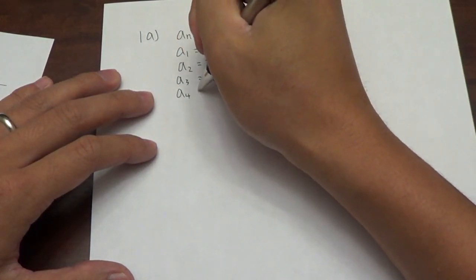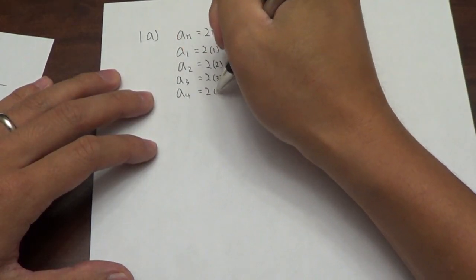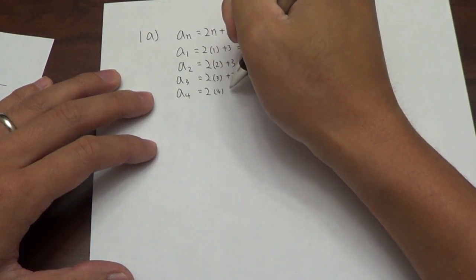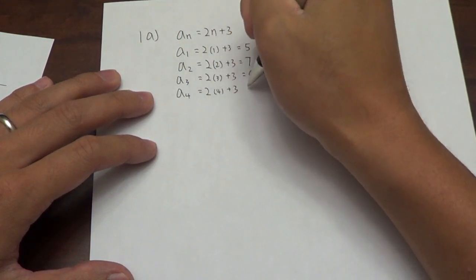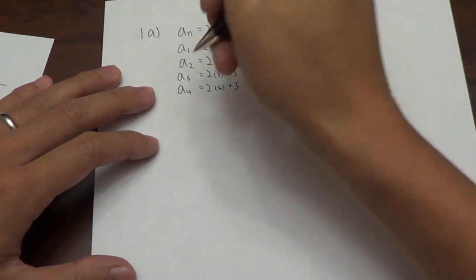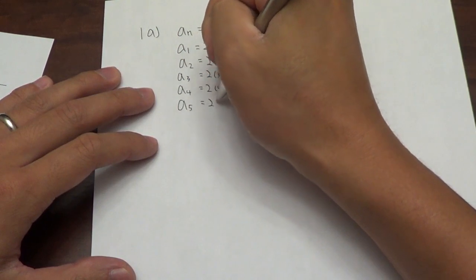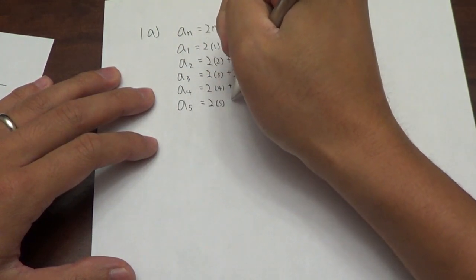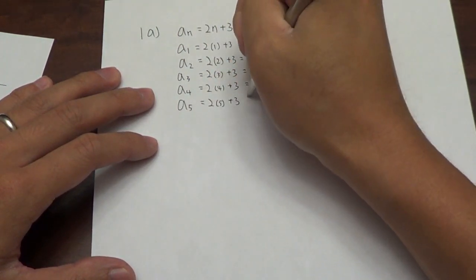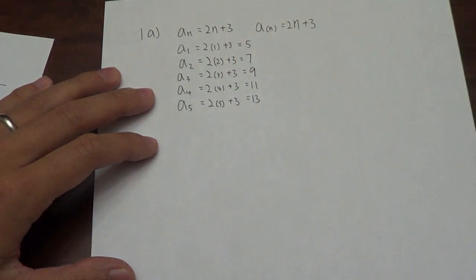A 4. 2 times 4 is 8. 8 plus 3 is 11. And last one, a 5. 2 times 5 is 10. 10 plus 3 is 13.